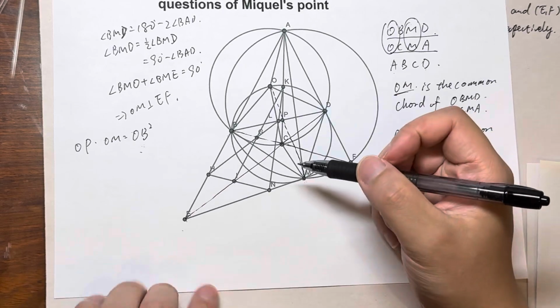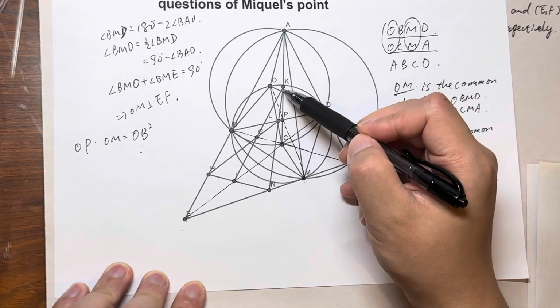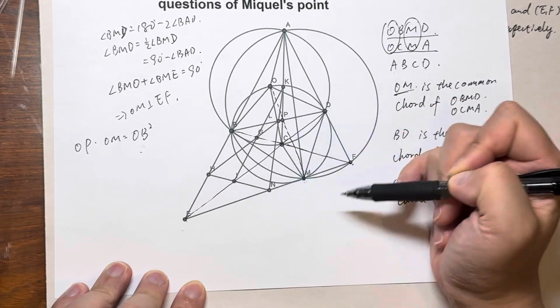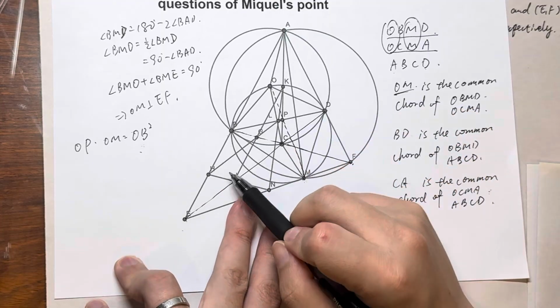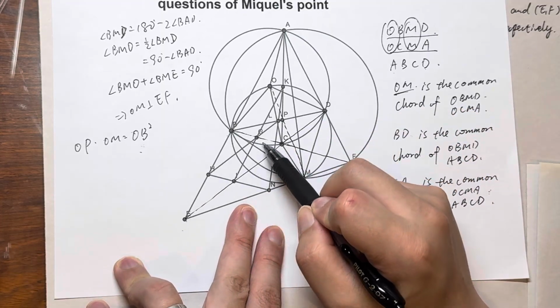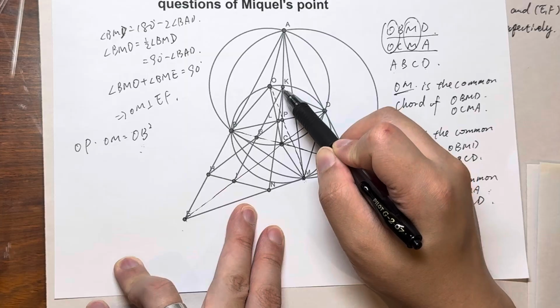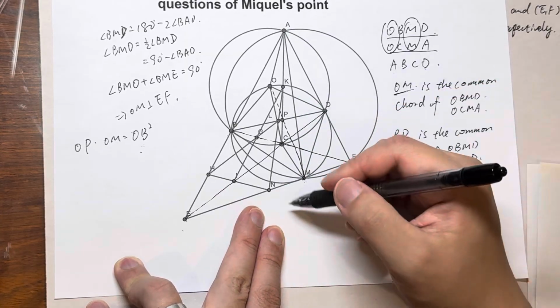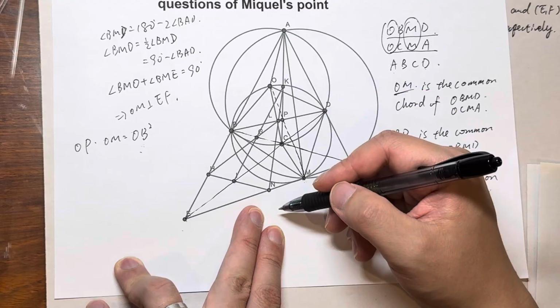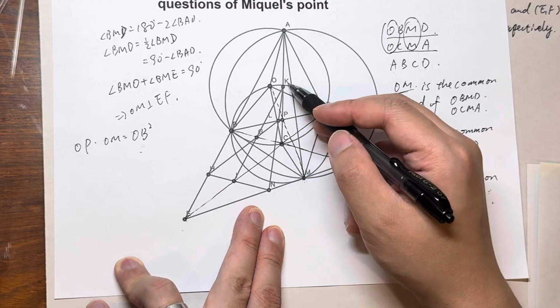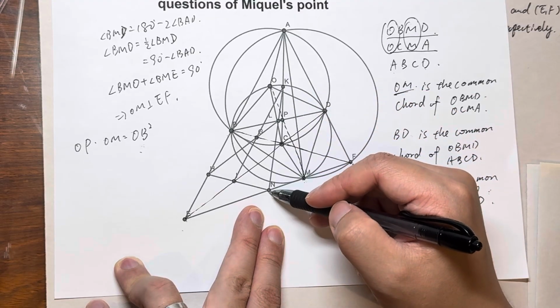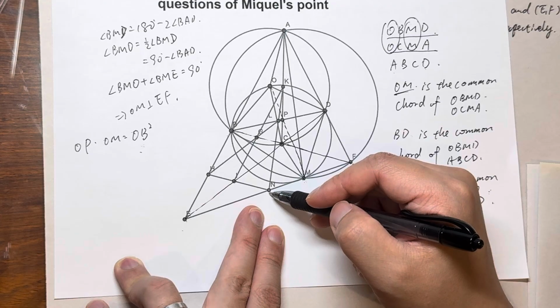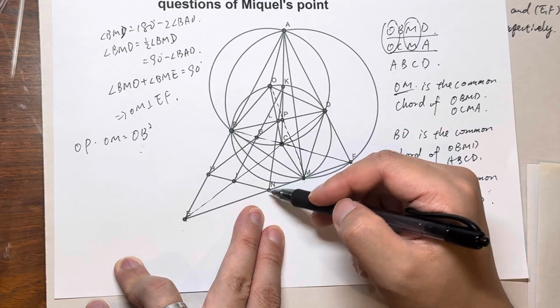Okay, great. Now let's think about the points K, L, N. We can think about the triangle HIG and the points K, L, N. Of course, we don't know whether they are collinear or not right now. We want to prove that. So we are trying to use the converse of Menelaus' theorem.